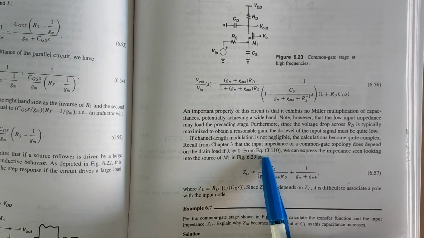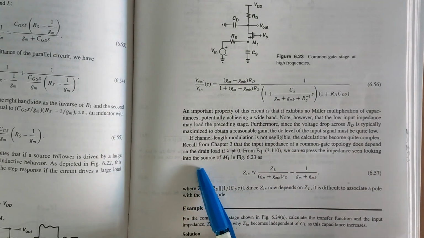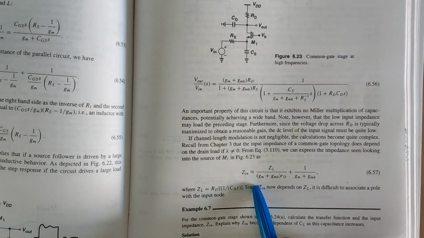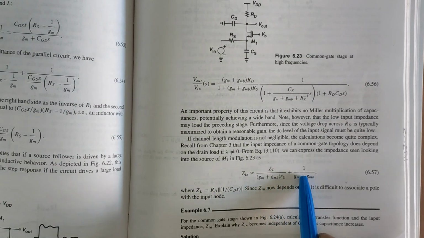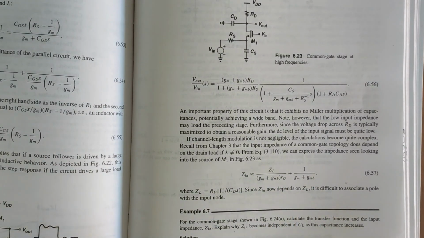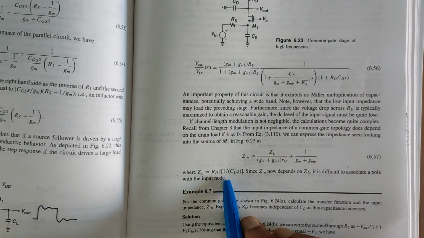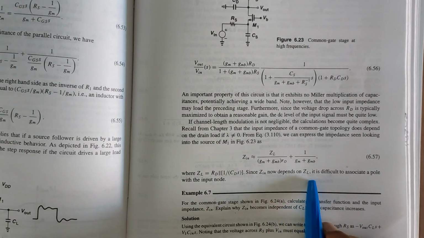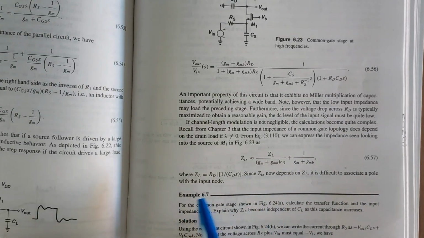If lambda equals 0, from the equation we can express the impedance looking into the source of M1 in the figure as Zin = (ZL + r0) / (1 + (gm + gmb) r0) + 1/(gm + gmb), where ZL equals RD in parallel with 1/(CDS s). Since Zin now depends on ZL, it is difficult to associate a pole with the output node.